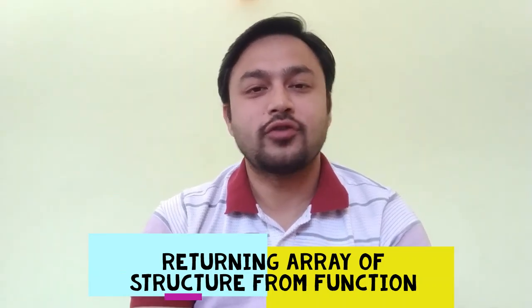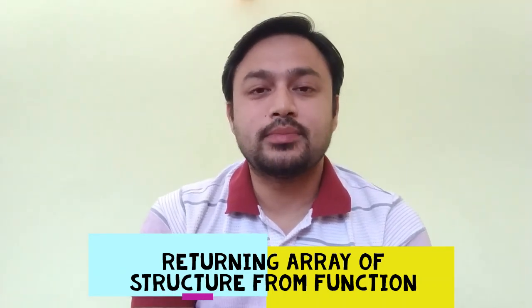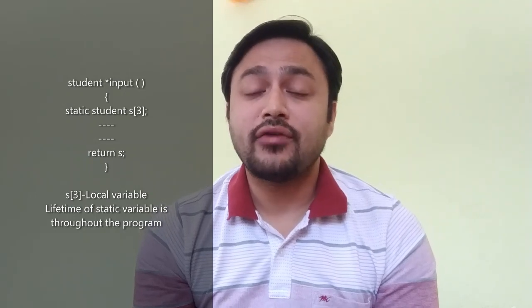Today, the topic is related to returning an array of structure from the function. In C++, the array can be passed directly as an argument in the function, but it cannot be returned directly from the function. So when the function is called, the local variable is declared there, like we have declared an array in that function. So that is a local variable in that function. When that function returns the array, then this local variable is destroyed.